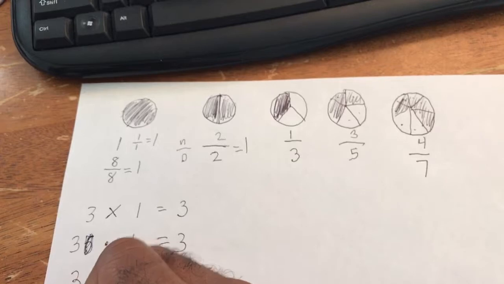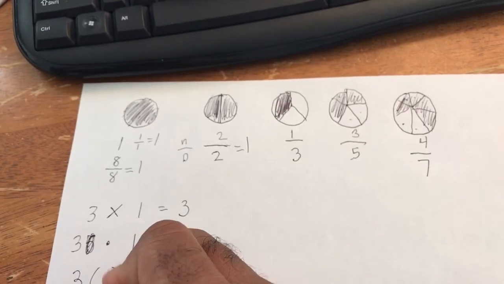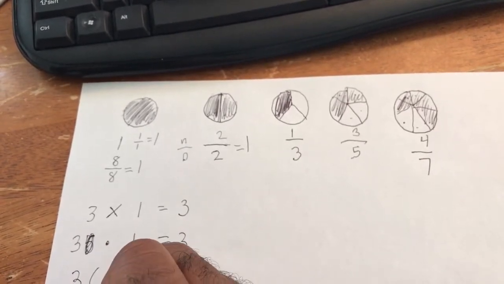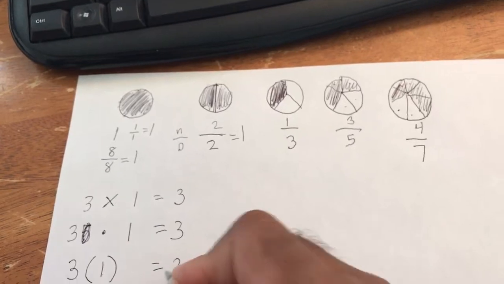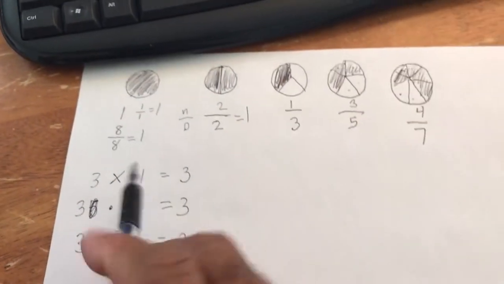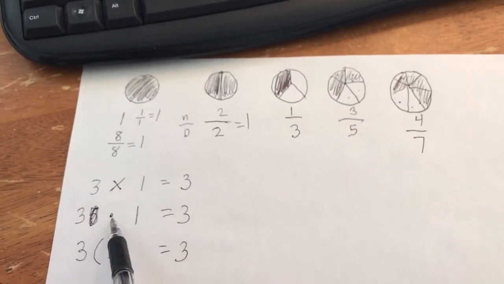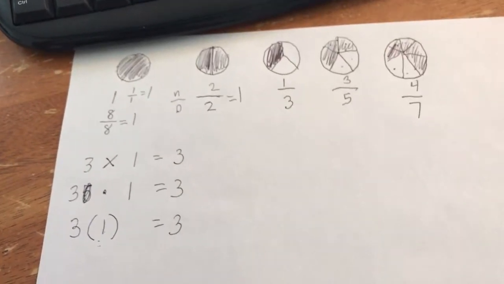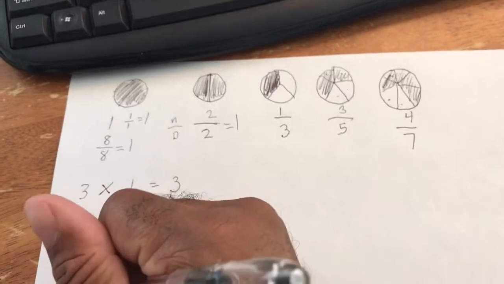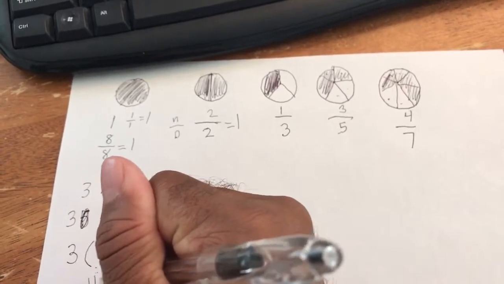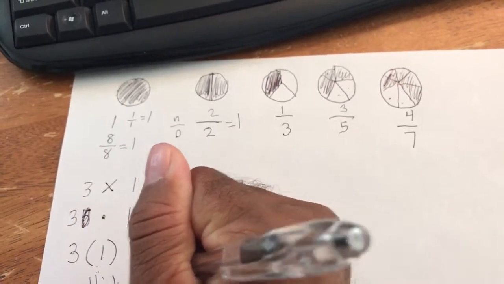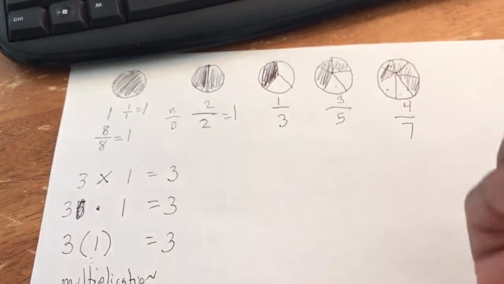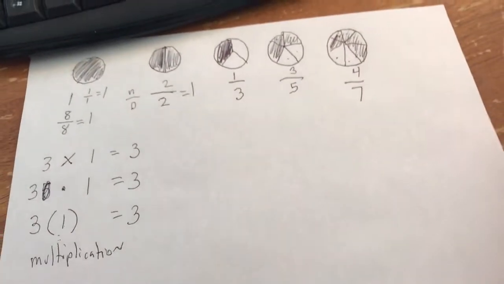Multiplication can also be represented by something like this, parentheses. 3 times 1 equals 3. So it doesn't matter whether you see the X or the dot or the parentheses, it's still multiplication. Simple, right? Don't ask why, just know that that's the way it is, because once you know that, it's going to help you solve some problems.